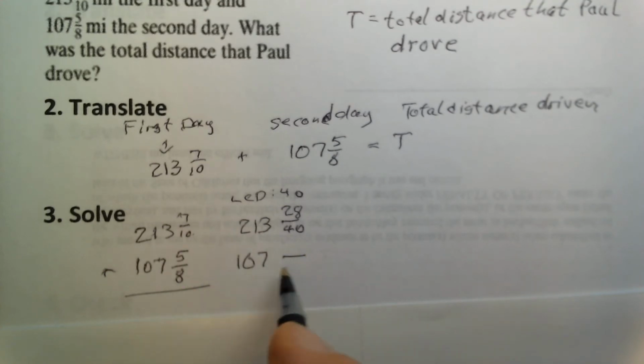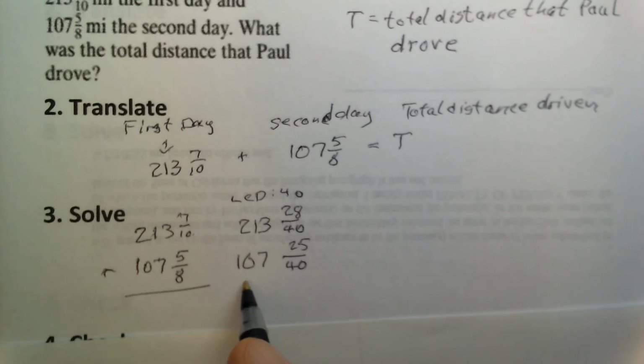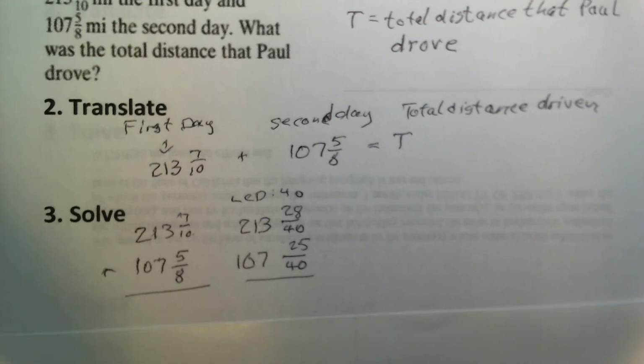So 5 times 8 is 40, and 5 times 5 is 25. So now we can add these numbers. So we have 28 and 25 is 53/40, and 213 and 107 is 320.